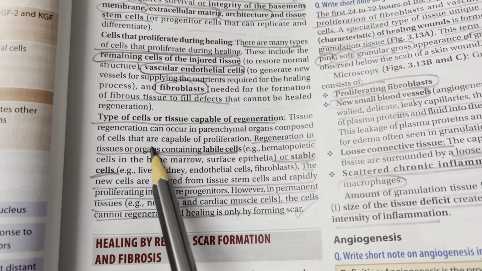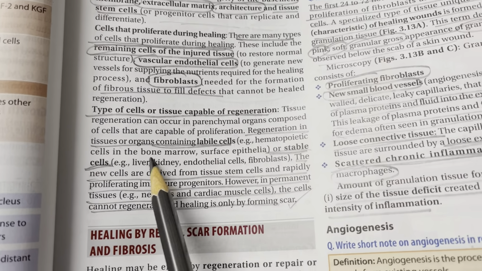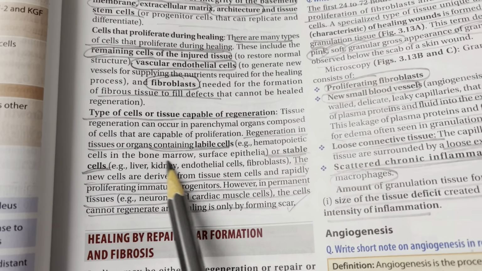So regeneration occurs in tissues or organs with labile cells such as bone marrow hematopoietic cells or surface epithelial cells, or stable cells, so liver cells, kidney cells, fibroblasts, etc. The new cells are derived from tissue stem cells and rapidly proliferating immune progenitors. However, in permanent tissues such as neurons and cardiac muscle cells, the cells cannot regenerate. The healing is only by scar fibrosis.